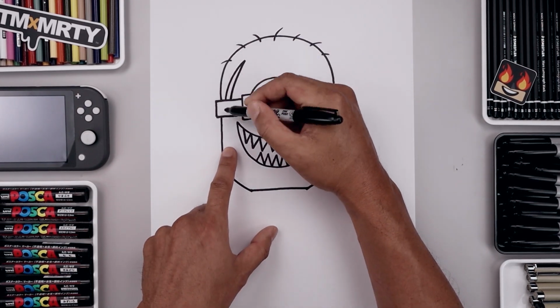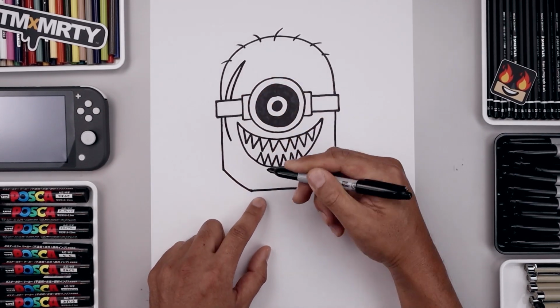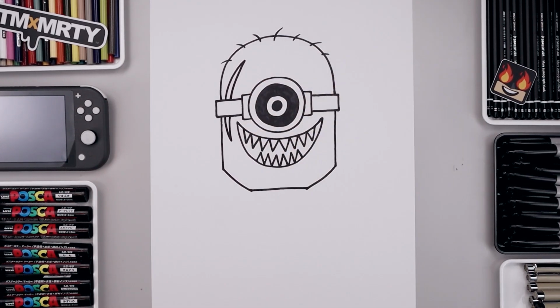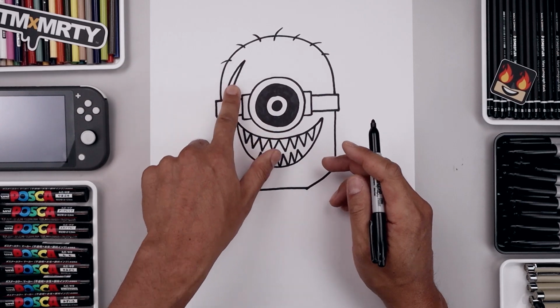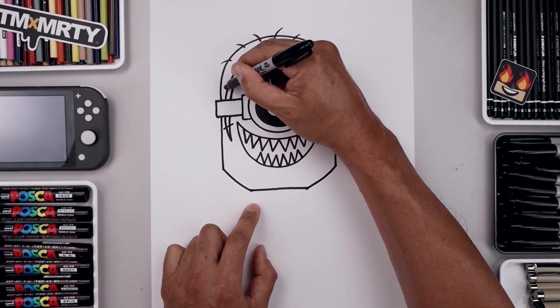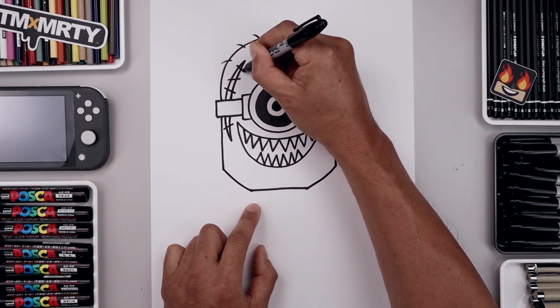Let's continue that scar underneath. We're going to take that outside curve, come down and in, and then taper that back up. Now I'm going to add some stitches across that scar. Start with a straight angled line going up along the bottom, and down on the top, and just add a couple more.